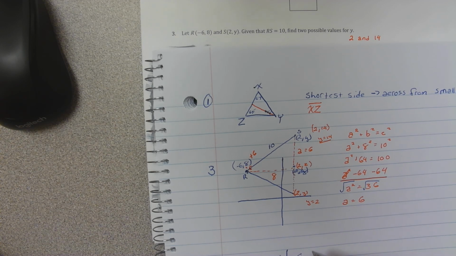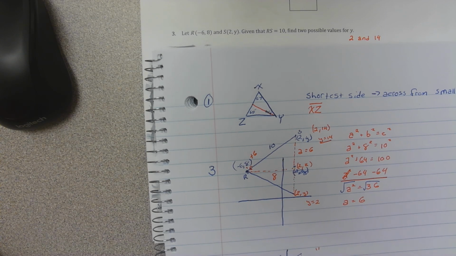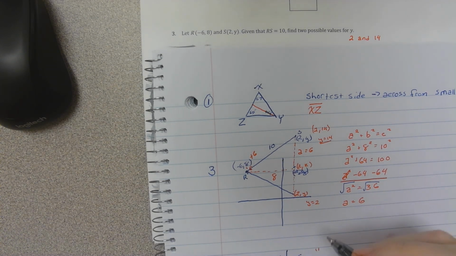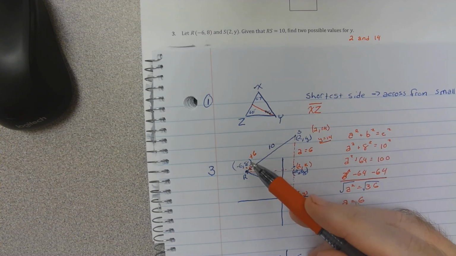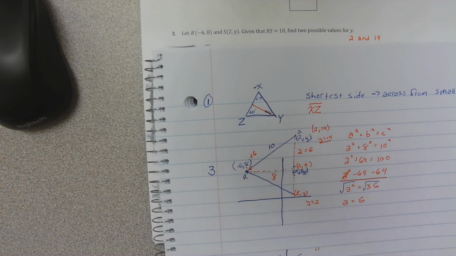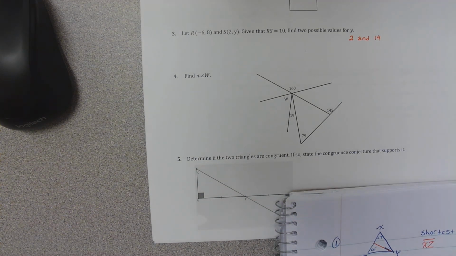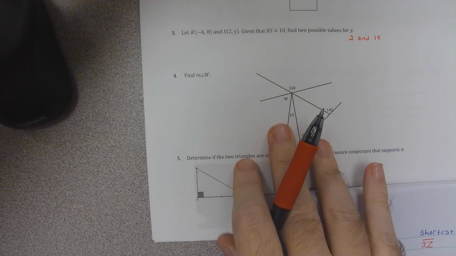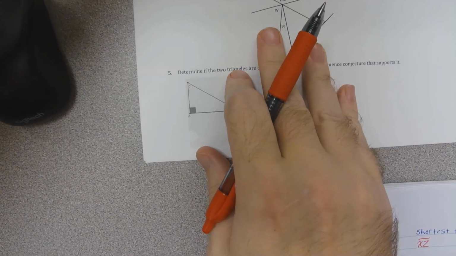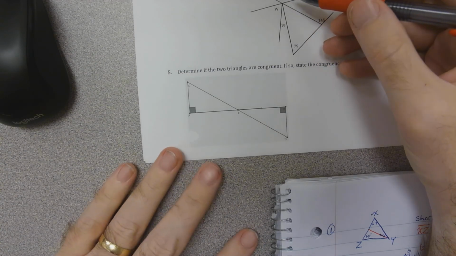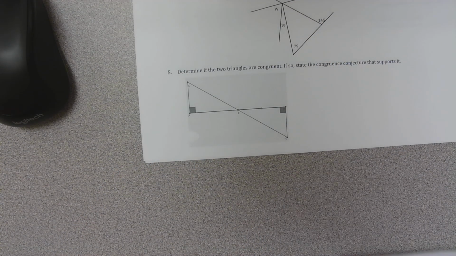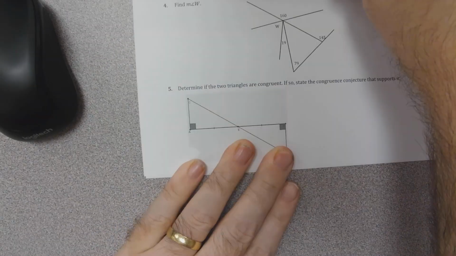Okay, so obviously the new y values could have been 11 or -3. Okay. So you have to go through all this and then add and subtract from our original y value. Okay, number 4. It says find the measure of angle W. Went a little too far again, sorry.